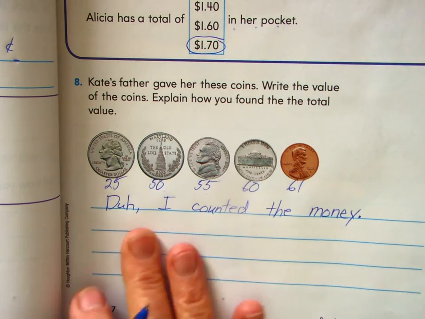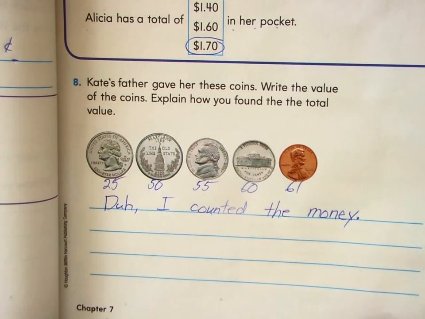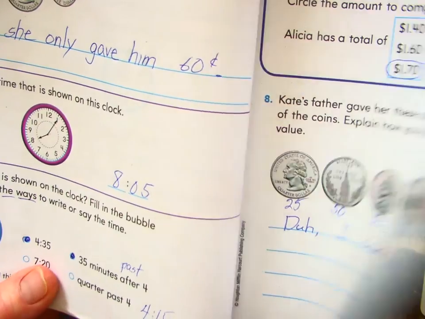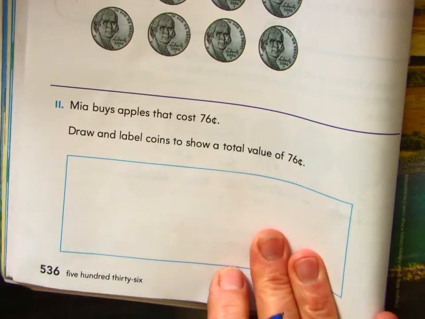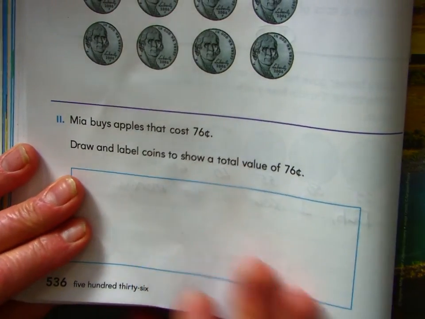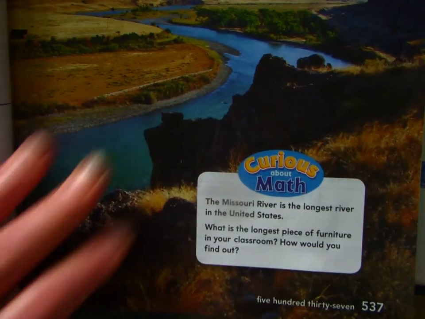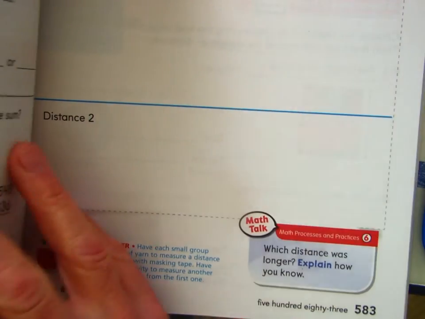Okay, here we go. That's it for today. We did 2 pages. Tomorrow, we're going to finish this in our class. We're going to finish chapter 7. And then, guess what? We're going to skip a couple of chapters. We're going to skip 8 and 9. It's all about measuring with rulers.